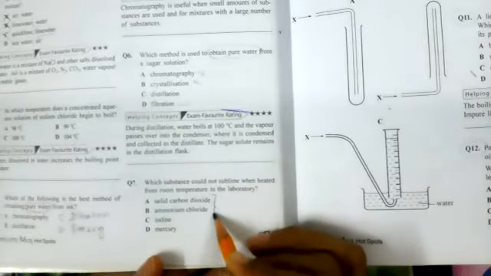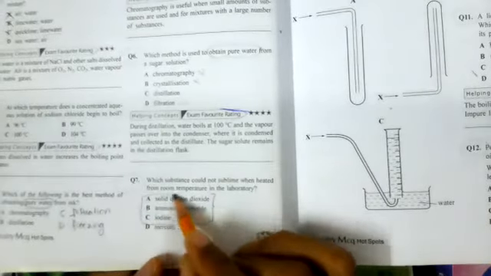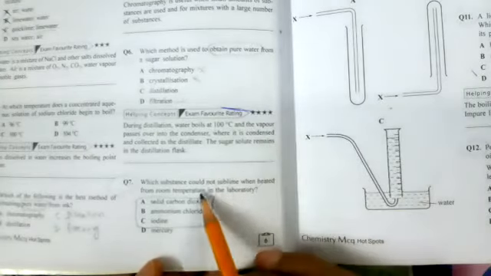You have to know the substances which sublime. Do you know the substances that sublime? Yes, I know. Okay, Sidra, tell. Iodine, solid carbon dioxide, and ammonium chloride. These three sublime. Okay, you have to learn this. Maybe there are other substances that sublime, but for your level, just these three. Learn these three are the ones that sublime. So mercury is the only one.